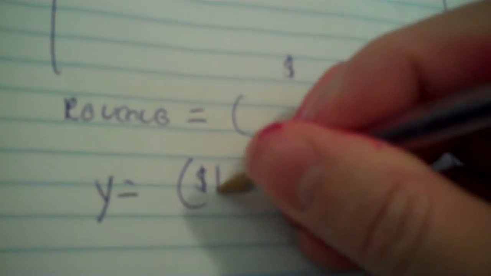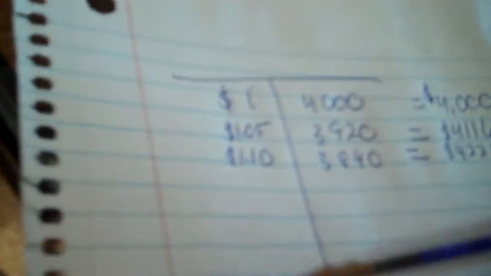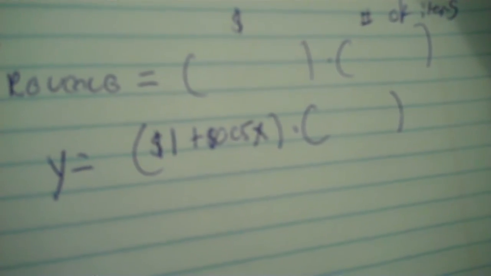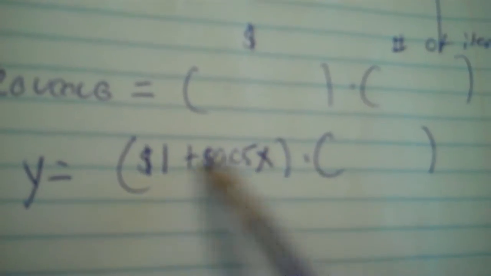You start at $1. Don't put X on the dollar. I know it says per song, but you don't do that. The dollar is your starting price. Then what was I doing? I was adding 5 cents, okay? But I was adding it over and over and over. I don't know how many times I would have to add it to hit that high point, so that's where the X goes, okay? Then in the problem, cross out $1.05. This is for money, okay? Money goes here.